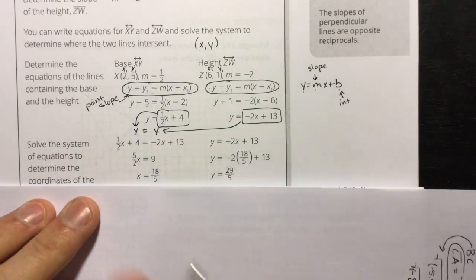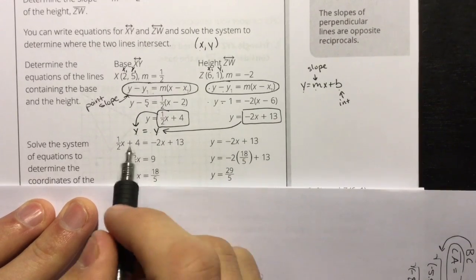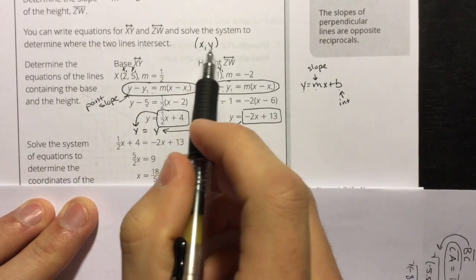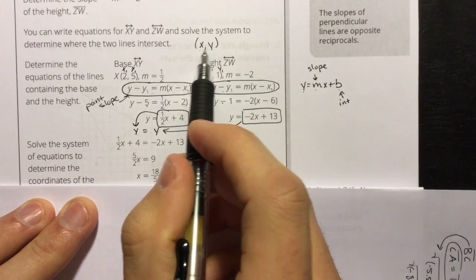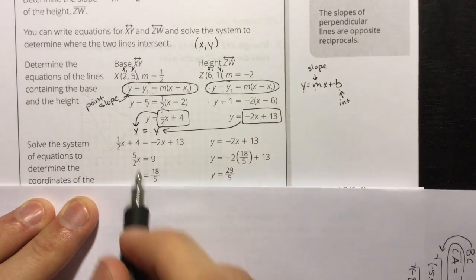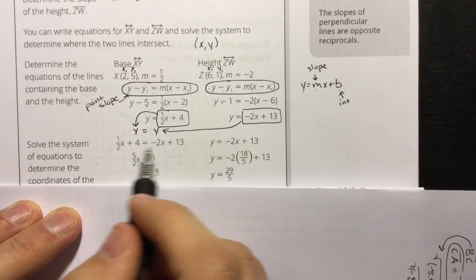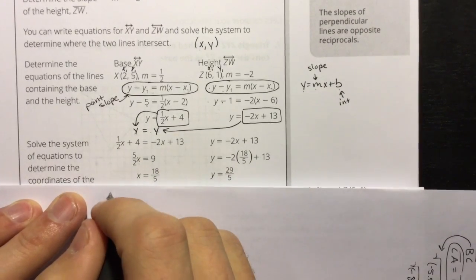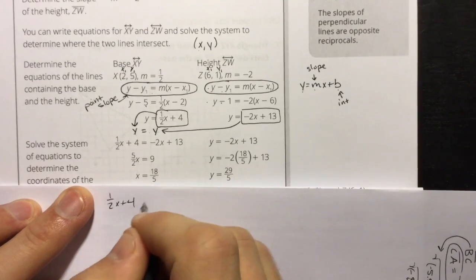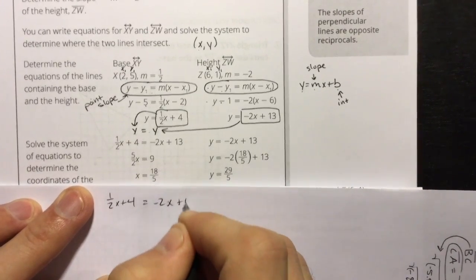So now what we need to do, okay, I have one equation and one variable. Earlier I was saying that two equations and one variable is no good. Two equations, two variables is good, and this is why. I can set them equal to each other, and now I have one equation with one variable that I'm trying to solve for. So 1/2 x plus 4 equals -2x plus 13.